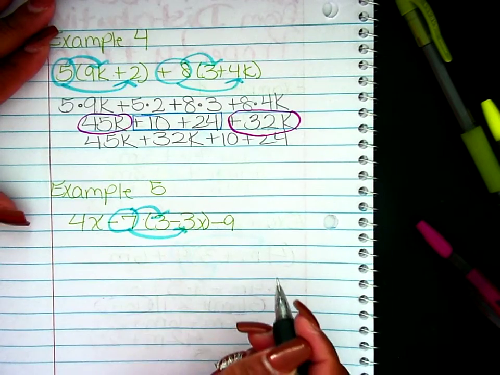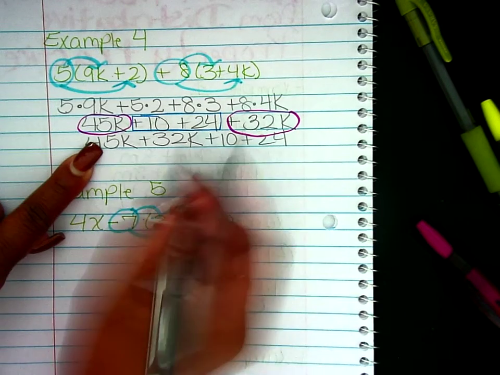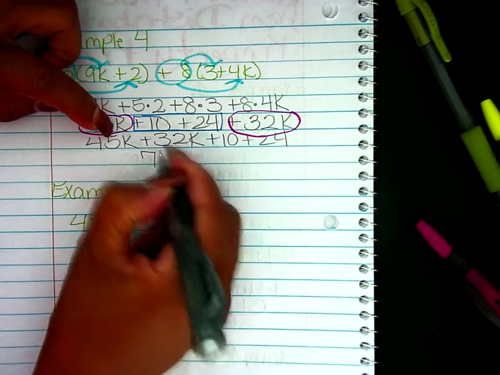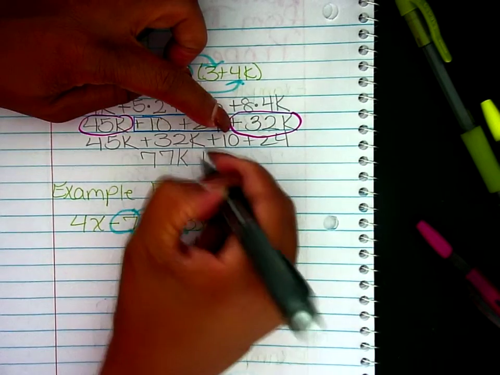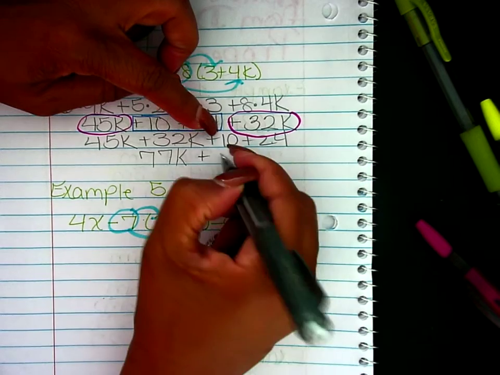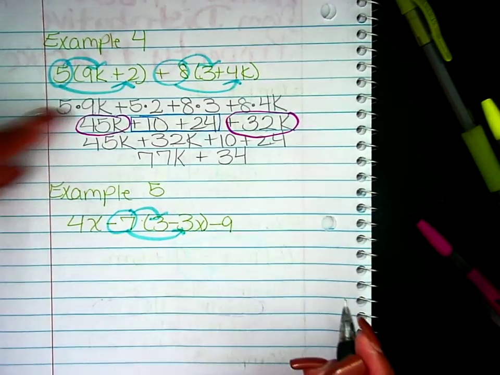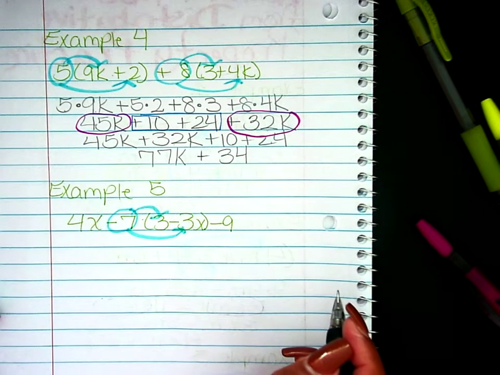Now I'm going to combine the like terms through addition. The 45 is the coefficient here, positive 32 here. You add those up, you get 77 for the coefficient. Affix your variable, plus the sum of 10 and 24 is 34. You are done. This algebraic expression is in its simplest form. There's nothing else you can do.